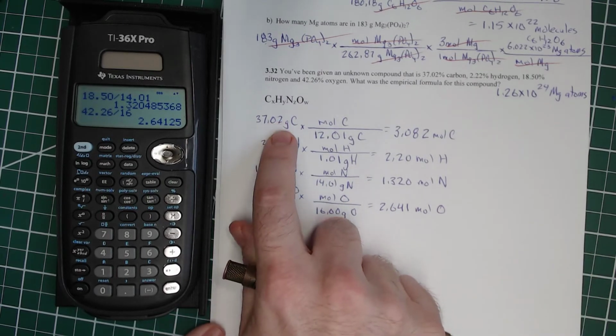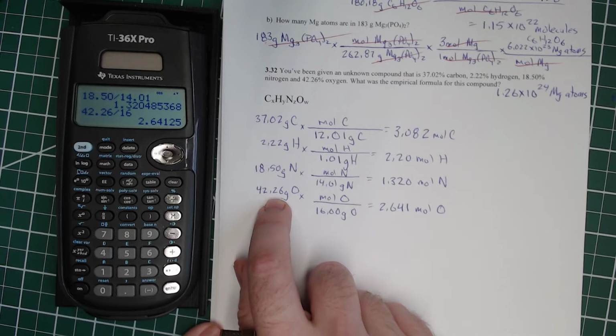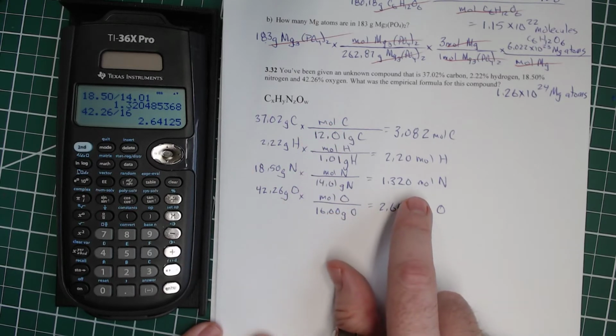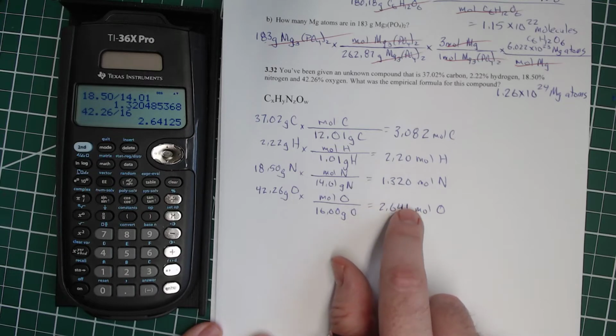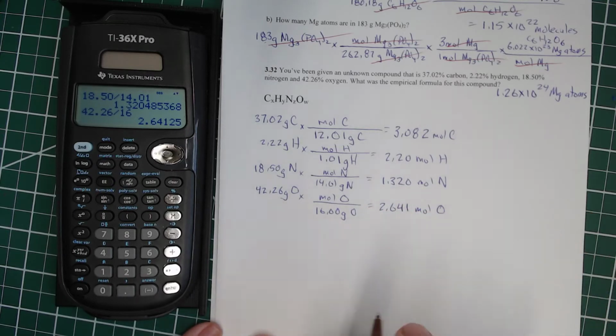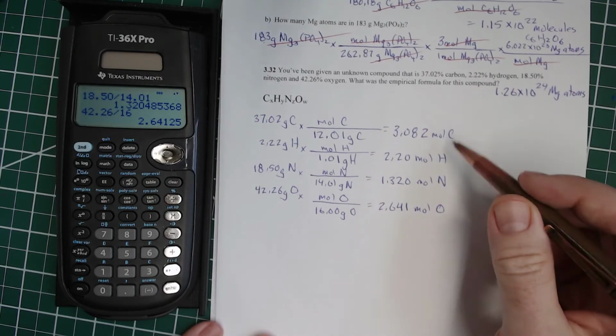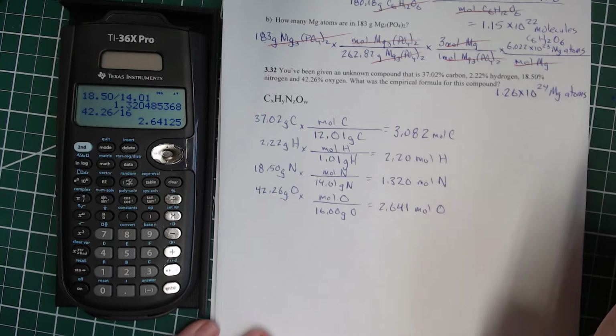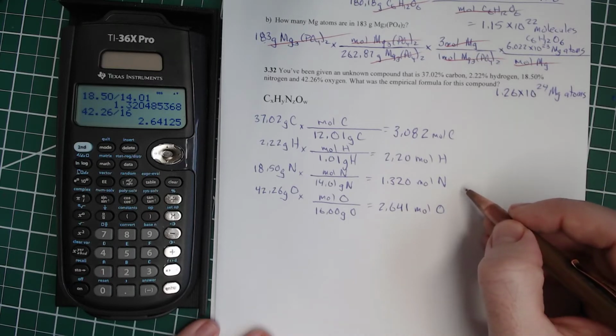So step 1 was to write down these percentages as masses. Step 2 was to divide by each of the atomic masses to give us the number of moles of each element. And step 3 is that we're going to take each of these numbers and divide by the smallest of those numbers. Now, clearly, the smallest of these numbers is nitrogen.